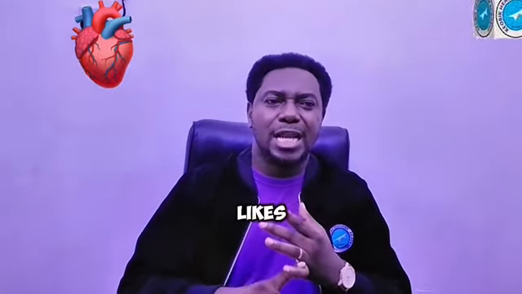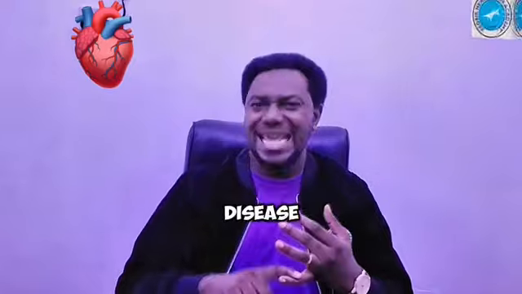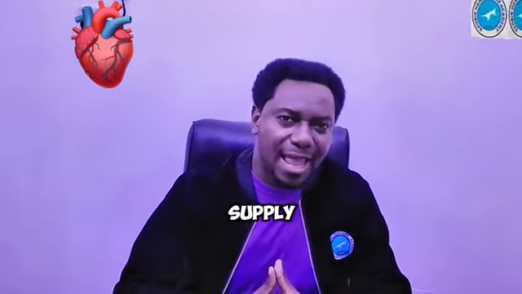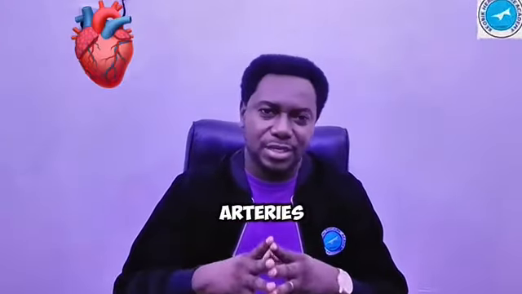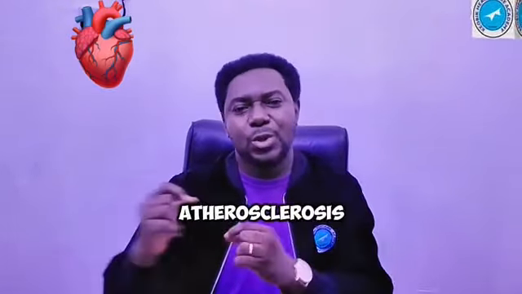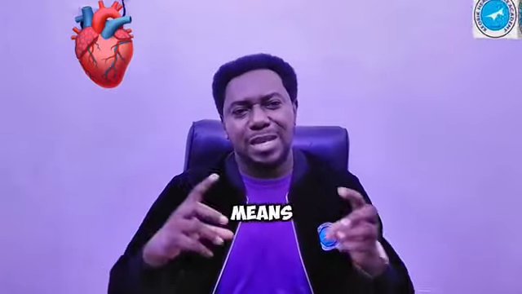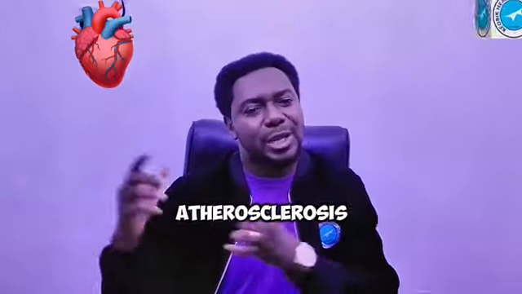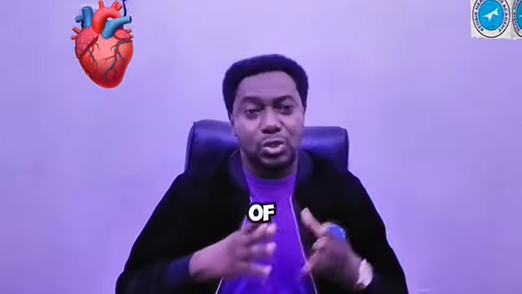Examples of such that you will find include the likes of ischemic heart disease. Ischemic heart disease is speaking of lack of oxygen supply to the heart muscles on account of narrowed arteries. Number 2 example of coronary artery disease is arteriosclerosis. When you hear the word scler, it means hardening, and arterio refers to artery. Arteriosclerosis is a build-up of plaque around the artery walls of the heart.